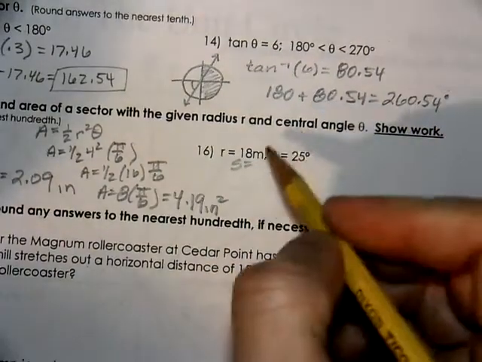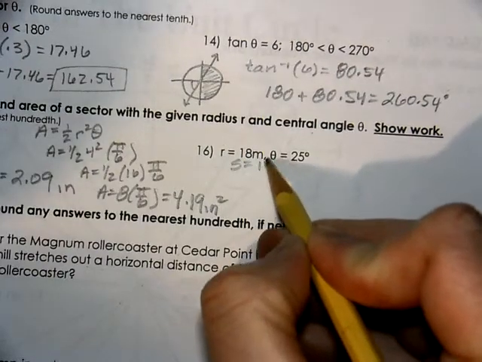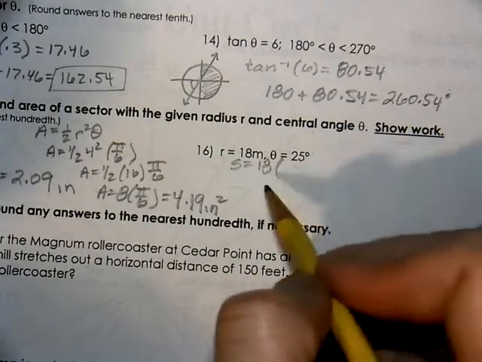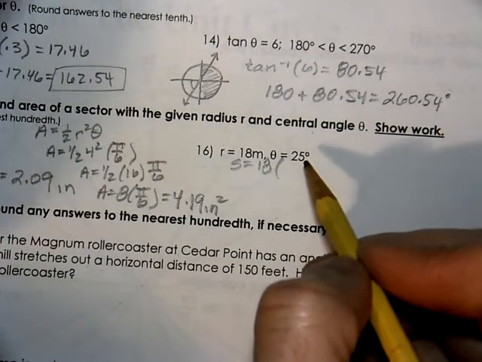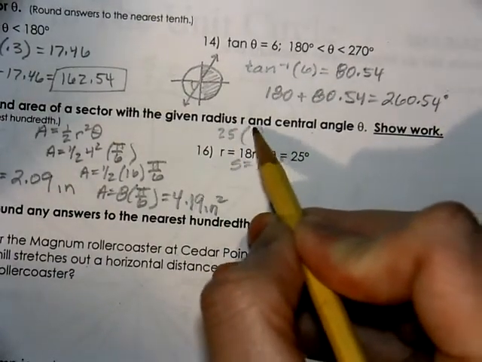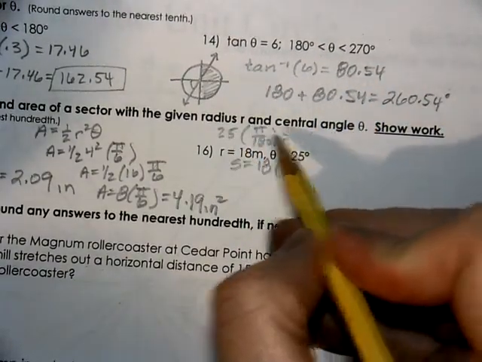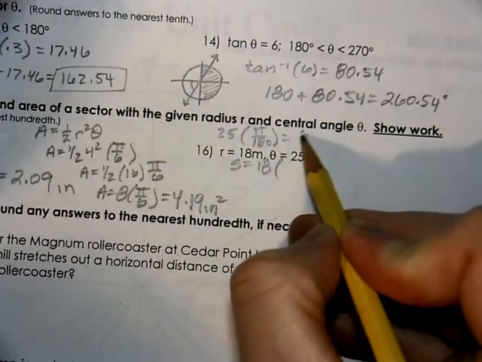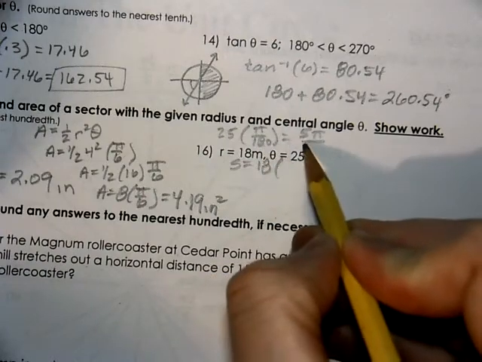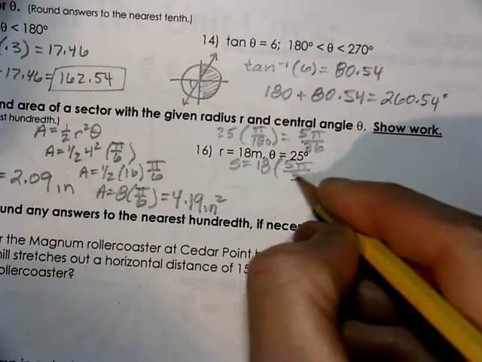The sector, S is arc length, is radius times your angle. Now the angle has to be in radian. This is not in radian. So we've got to multiply 25 by pi over 180. 5 goes into 25 5 times, pi. 5 goes into 180 36 times. So that's 5 pi over 36.